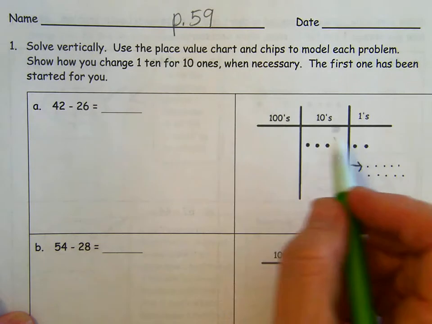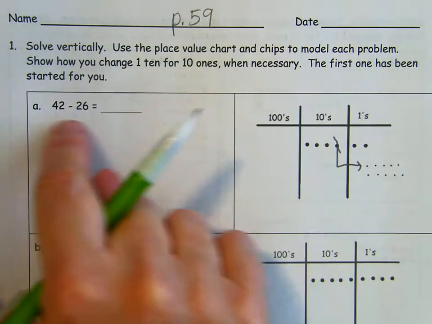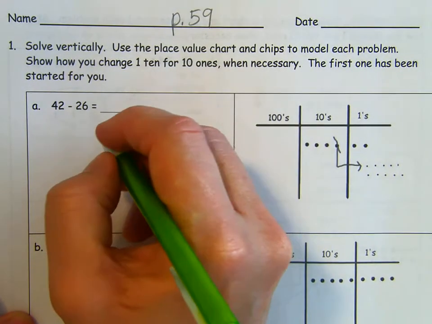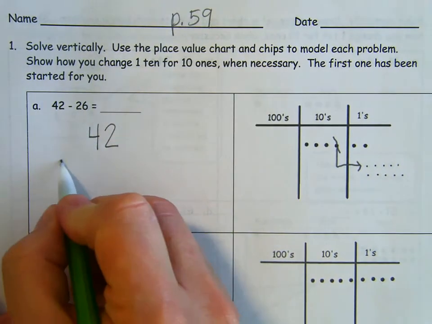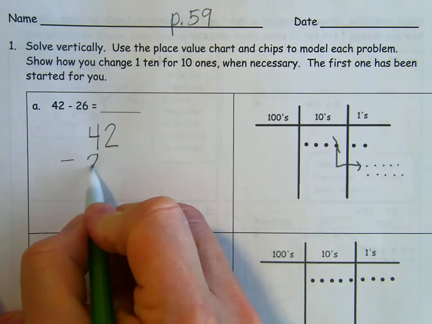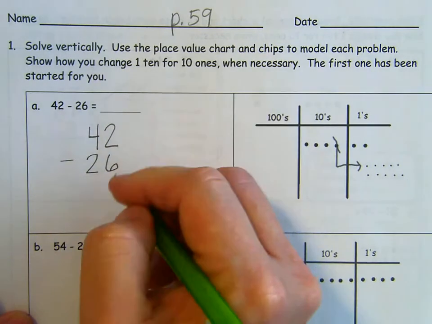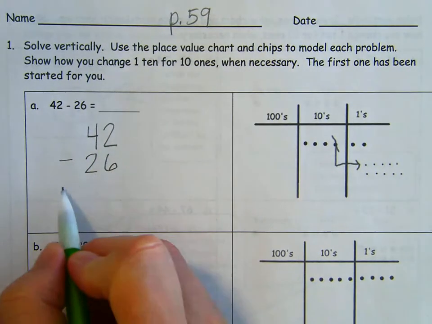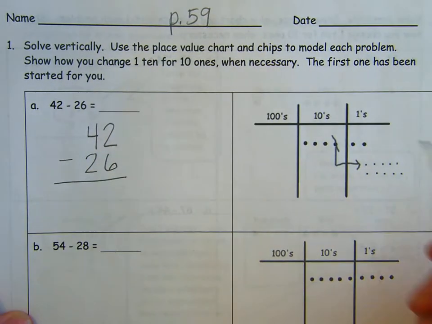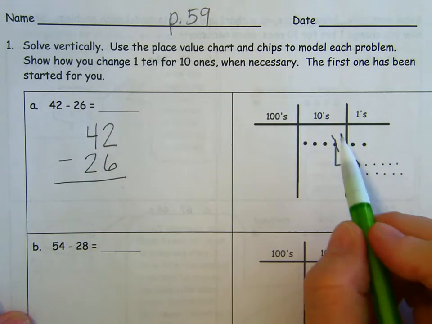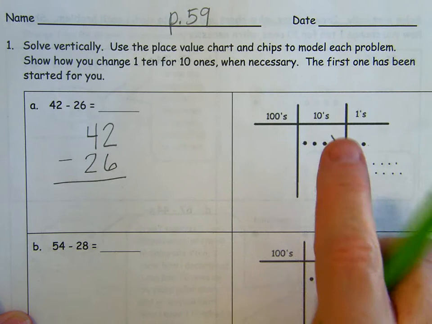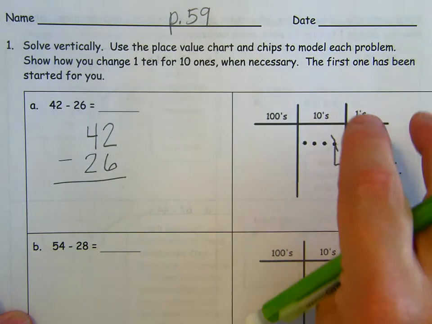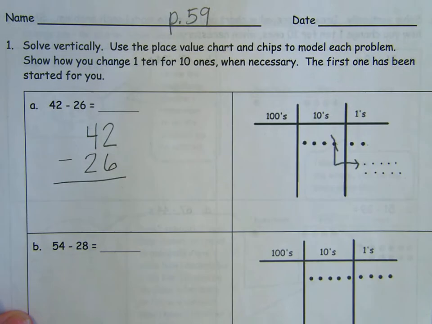So I'm going to go ahead. This one has been started for us already. We're going to need to catch up with our vertical form. So I'm writing 42 minus 26. Be careful to line up my ones and my tens. And then I'm looking over here. They have put in 42. They didn't put in 26 because we are taking 26 out of the 42, not putting it in.